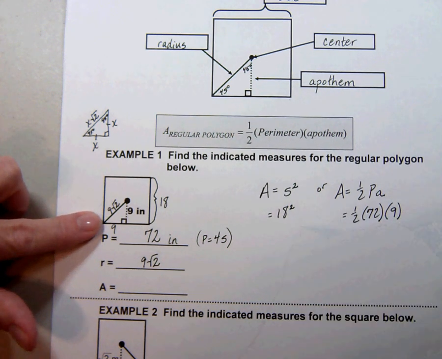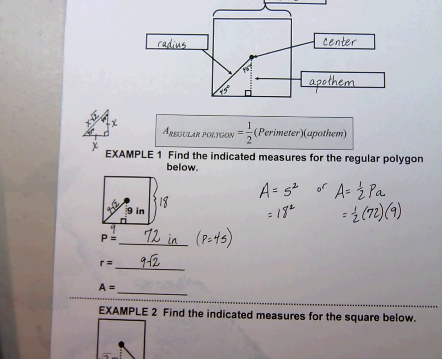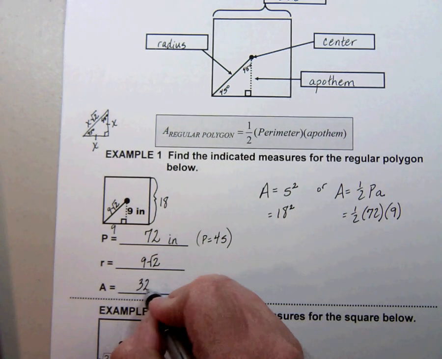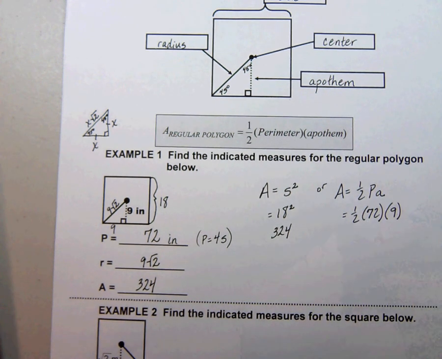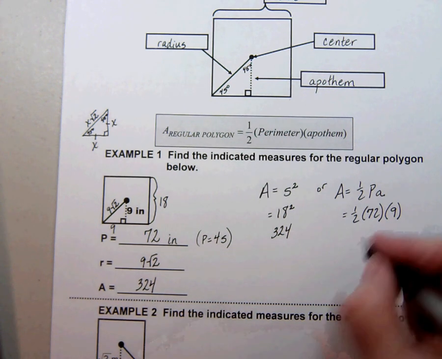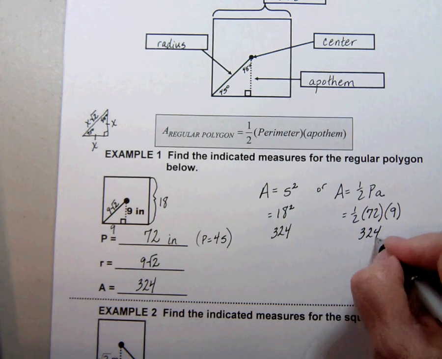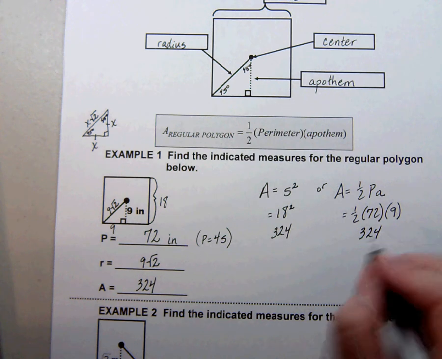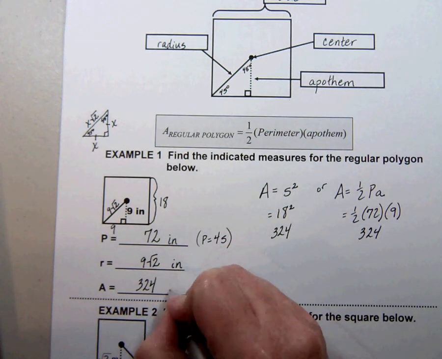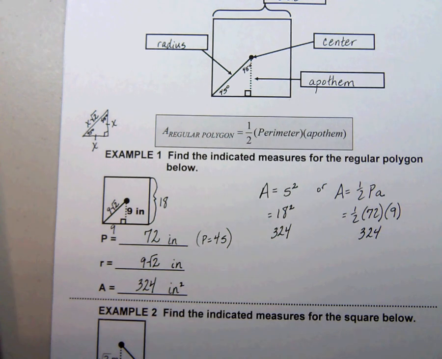If you work out both of these, I'm going to do it real quick. 18 squared is 324. This is 324, and if you multiplied 1/2 times 72 times 9, you also get 324. So either method, whichever one you want to do when you have the apothem. Now sometimes you won't be able to do that, but on this one you do. Now a radius is just a measurement, and area, remember, is a square unit. So put square inches for that one.